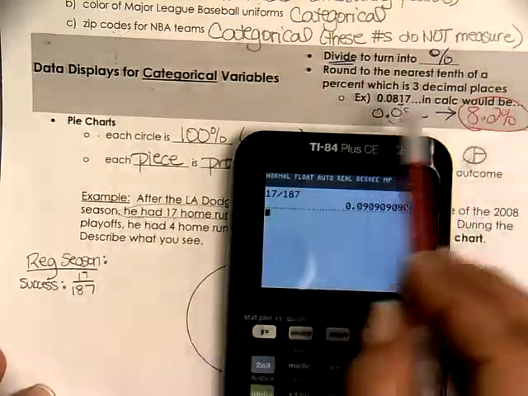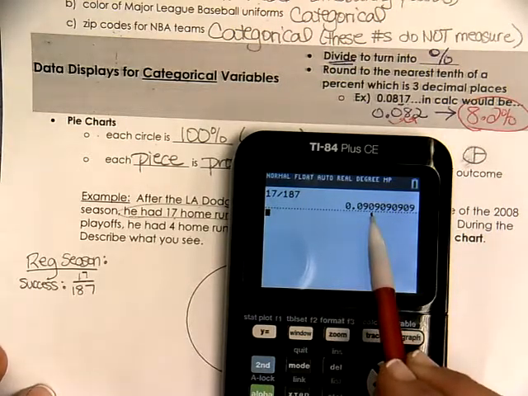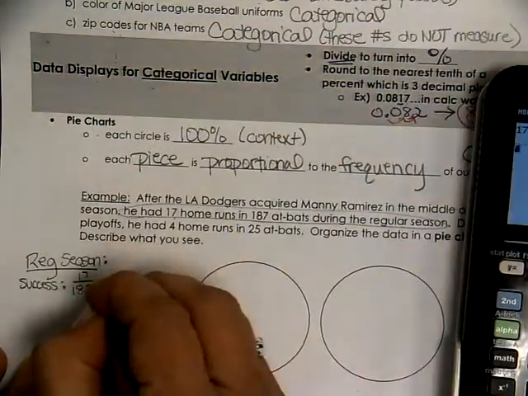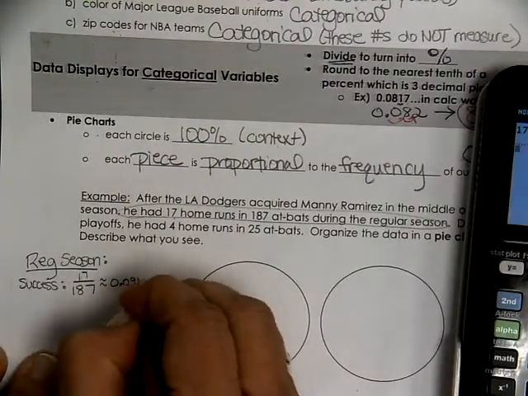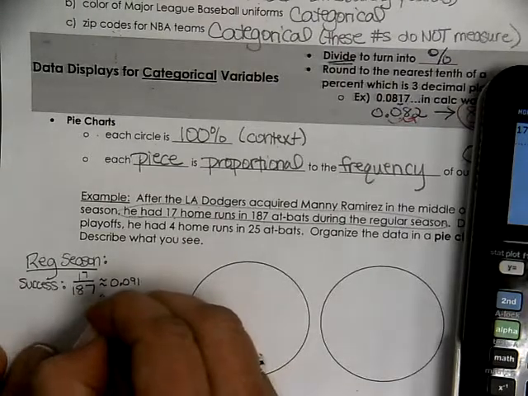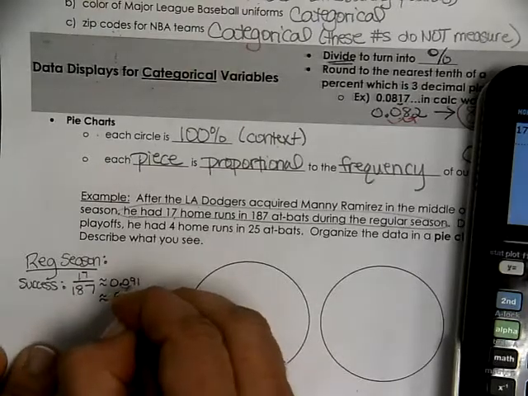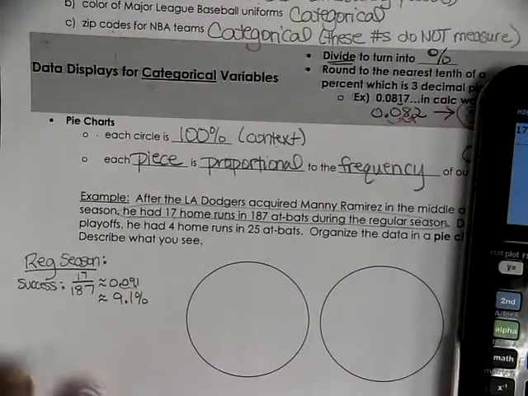Okay? So we want to round to the nearest tenth of a percent, which is 3 decimal places. So 1, 2, 3 decimal places is that 0. What does the 9 tell me to do to the 0? It tells us to round it up to 0.091. So let's make a note of that here. That 17 over 187 gives us 0.091. And that means that that would be 9.1%. So we would move it over 2 decimal places, and we'd get that we have a success of 9.1%.